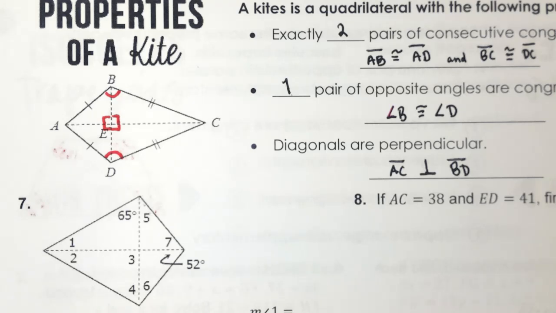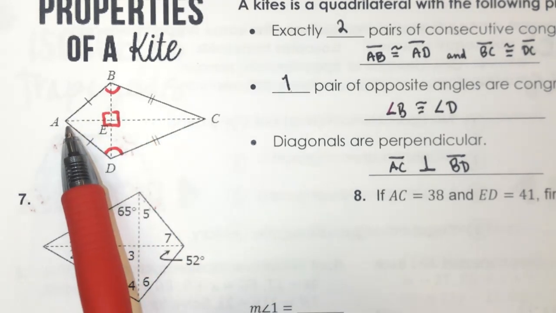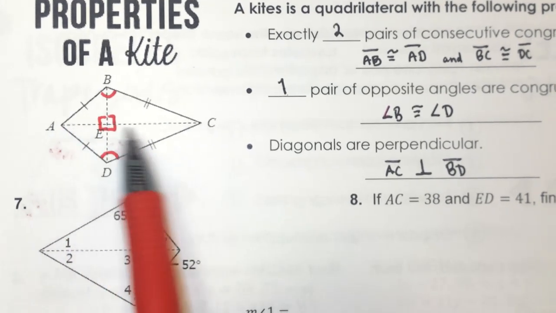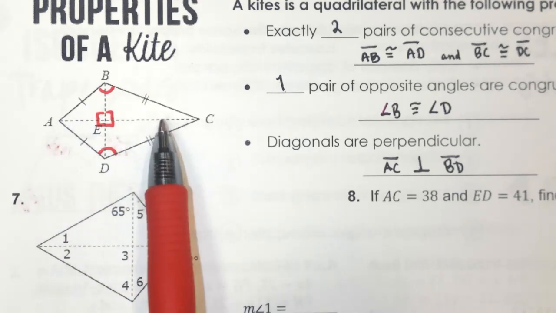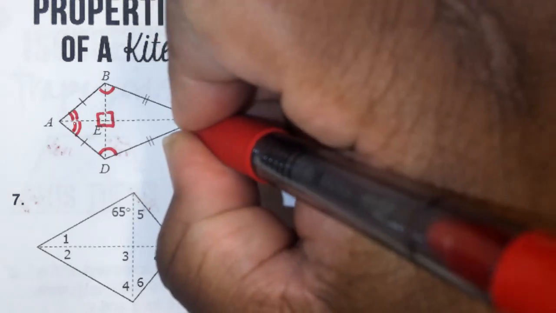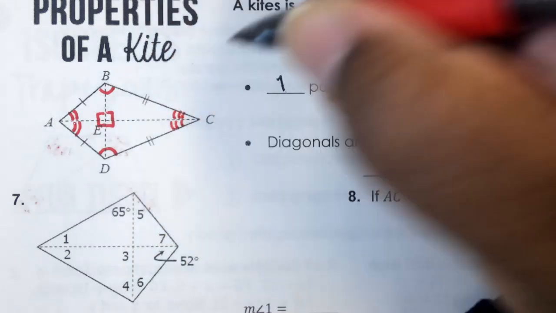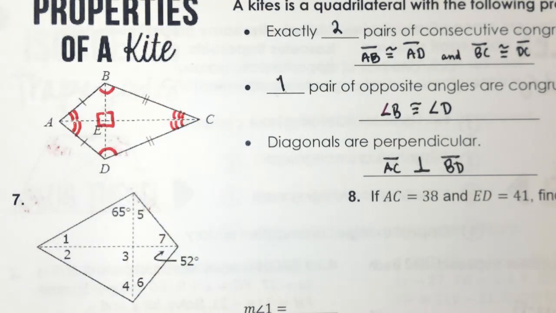The other property that's missing: these two other angles here, A and C, are not congruent to each other, but they are bisected by this diagonal right here, AC. It bisects these angles. So this angle at the top, angle A, would be split in half congruently here and here. I'm using 2 markings. And the one at the bottom, C, would be split in half congruently. I'm using 3 markings. That's the piece that's missing.